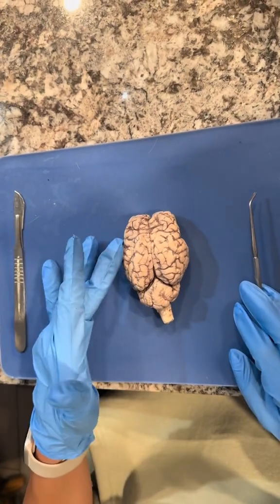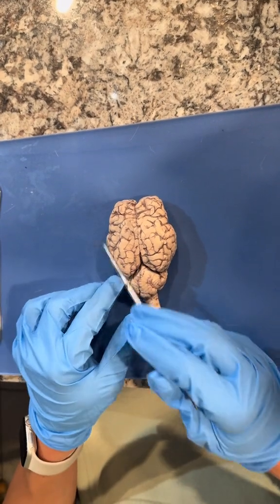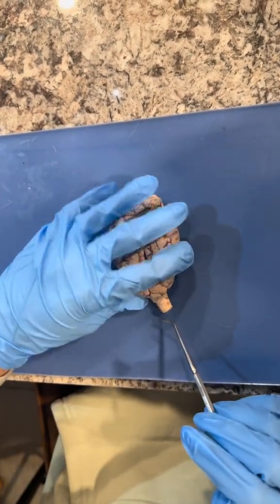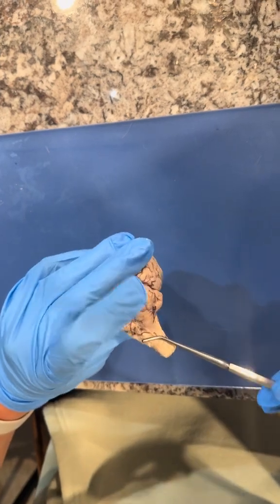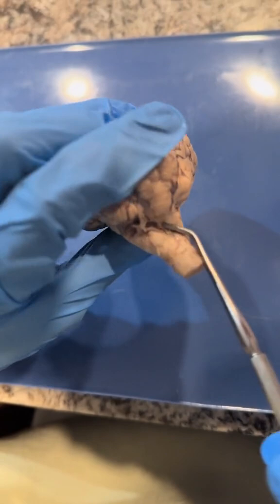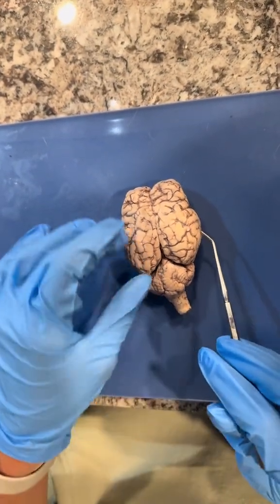Talking about the features of the brain, a little bit of the spinal cord as well. So this large area here is our cerebrum. And then down here, you can kind of see the protective covering which coats the entire brain and spinal cord. That is made up of the dura, pia, and arachnoid matter.